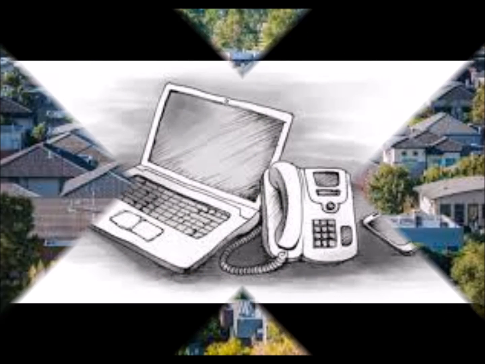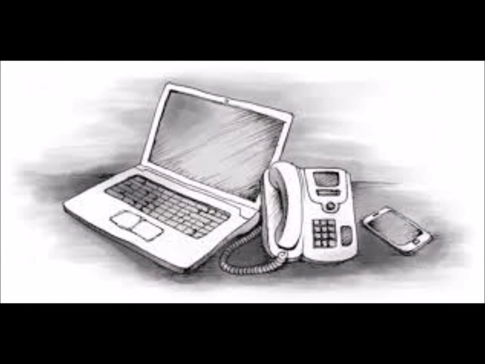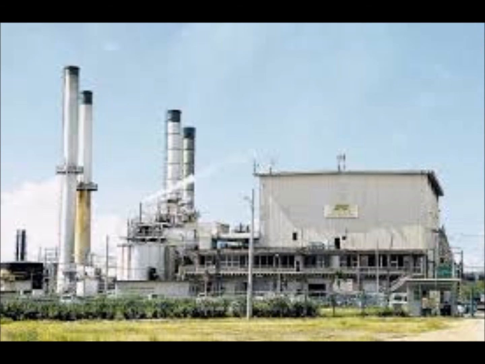Okay, so let's look at the last one, the availability of social amenities. Now social amenities refers to light, water, and telephone. These days with the coronavirus, the whole idea of having internet is a priority. Not having internet puts you at a disadvantage for schooling, communication, and even work.